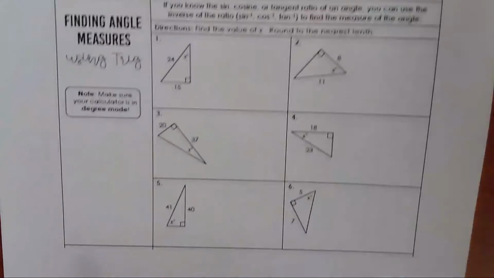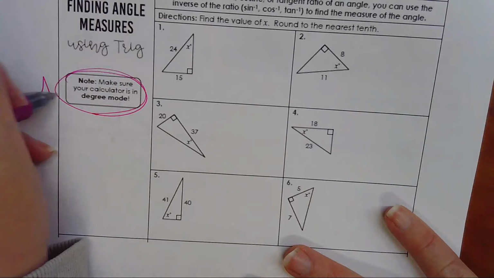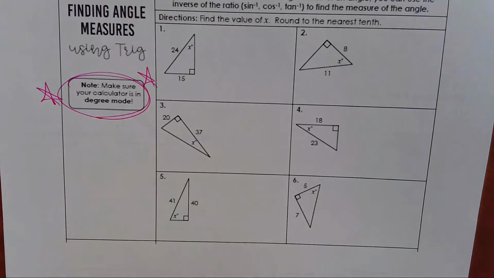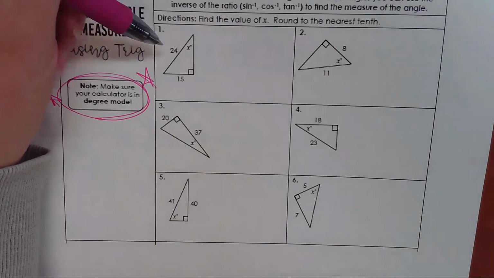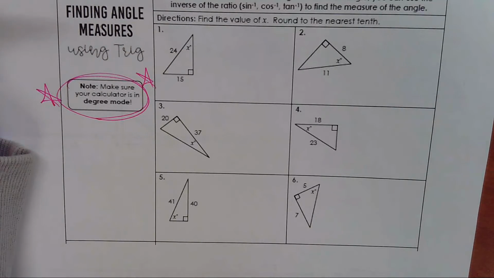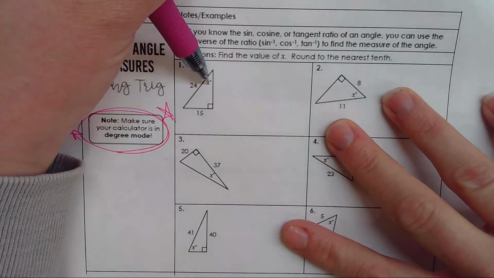So for number 1, and again, right here it says make sure your calculator is in degree mode. I cannot stress it enough that if you do your entire quizzes or tests in radian mode, you're going to get super frustrated. So for number 1 here, you are solving for an angle. You're solving for something on the inside of your triangle. That's an angle. So step 1, if you look back at those directions, it said put your pencil on the angle that you're trying to find.